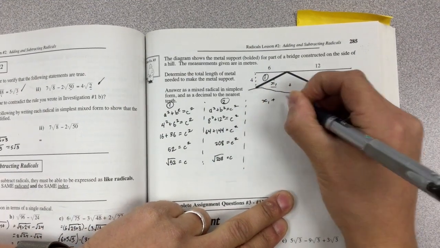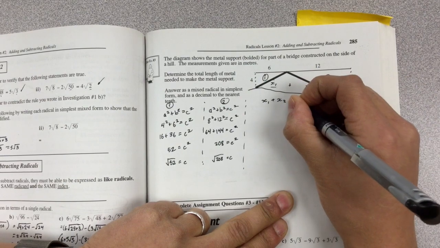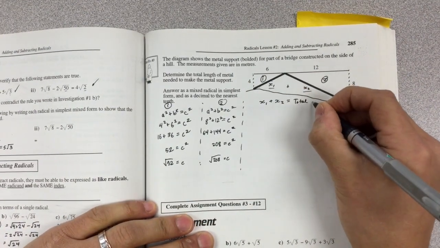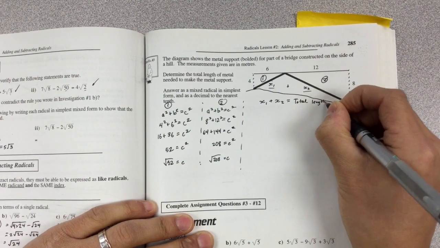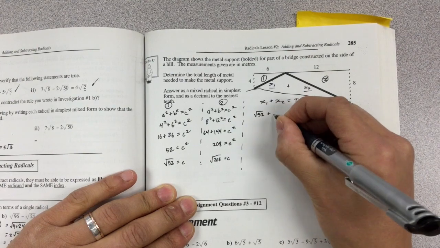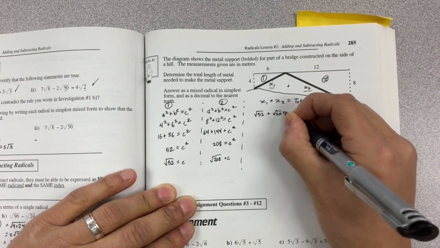So I'm going to need to go x1 plus x2, and that's going to equal my total length. So x1 is my square root of 52 plus the square root of 208.